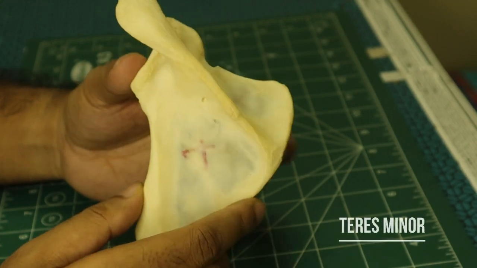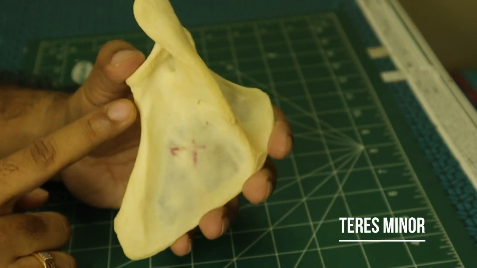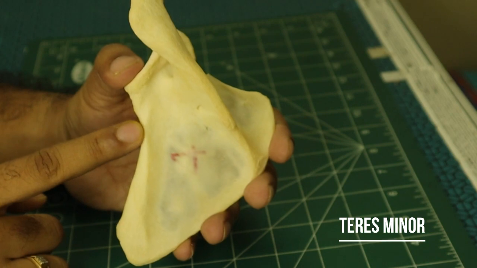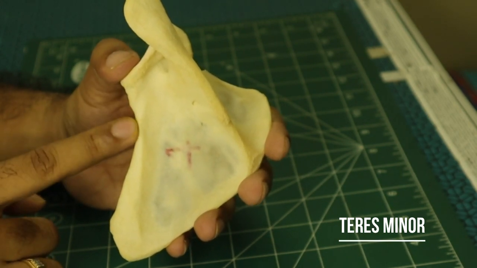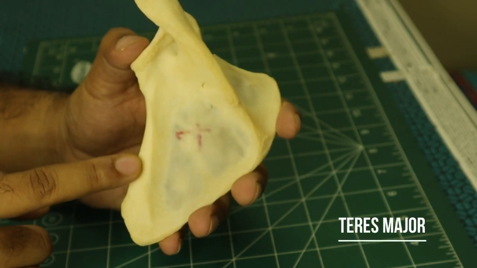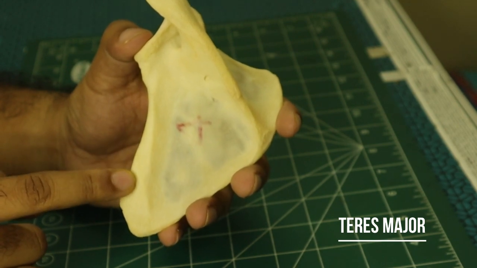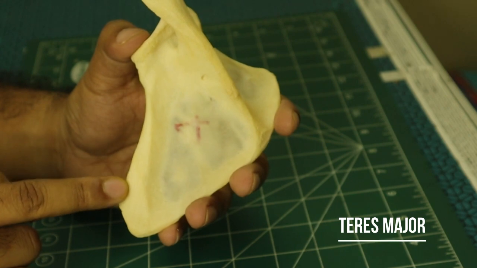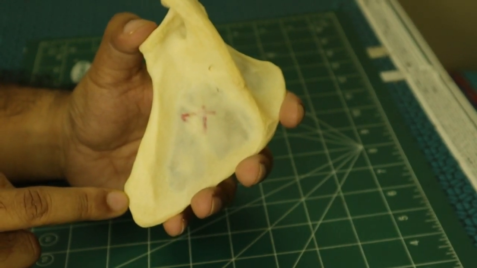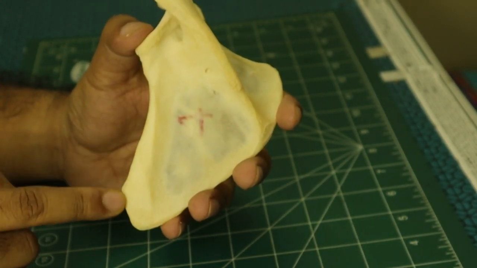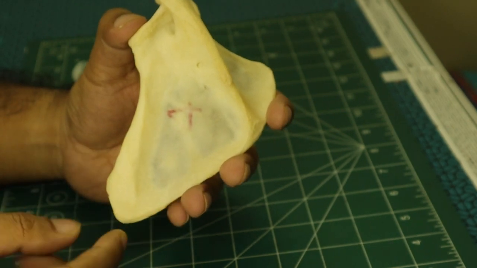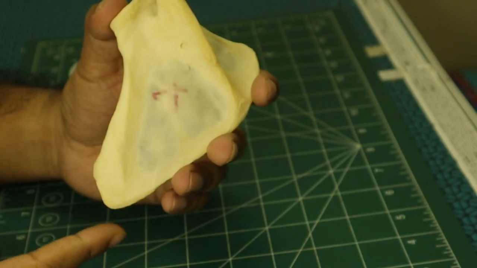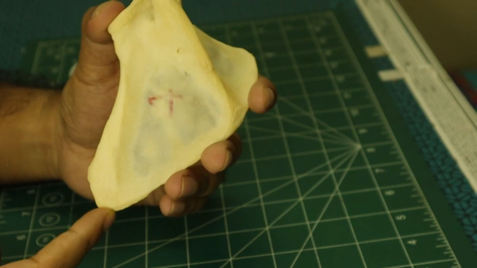teres minor from the upper two-thirds of the flattened part adjoining the lateral border, teres major from the lower oval part adjoining the lateral border below the teres minor, and latissimus dorsi, some fibers from the dorsal surface of the inferior angle.